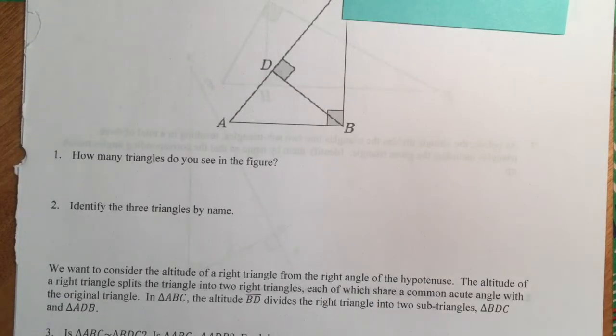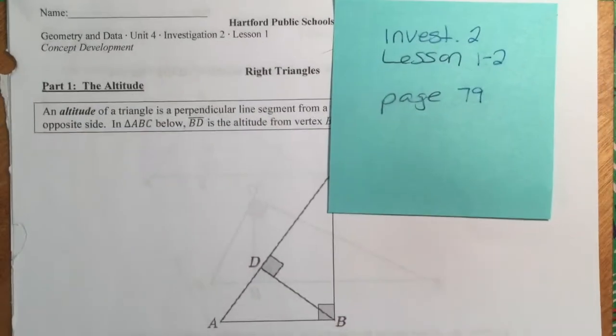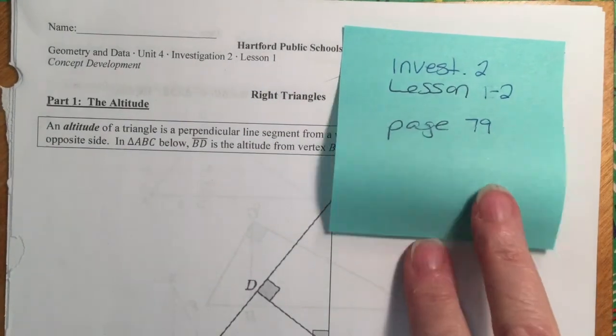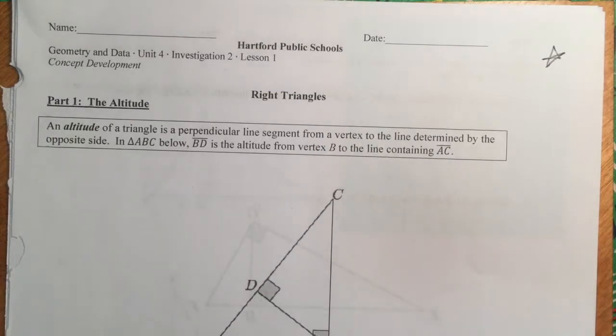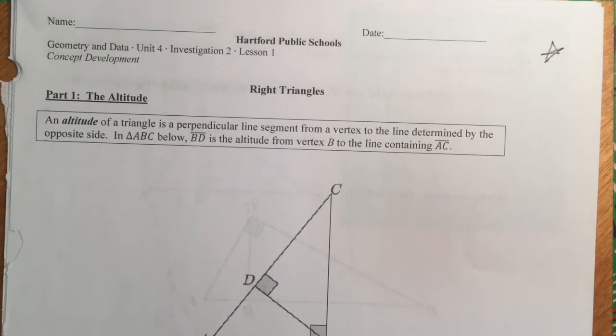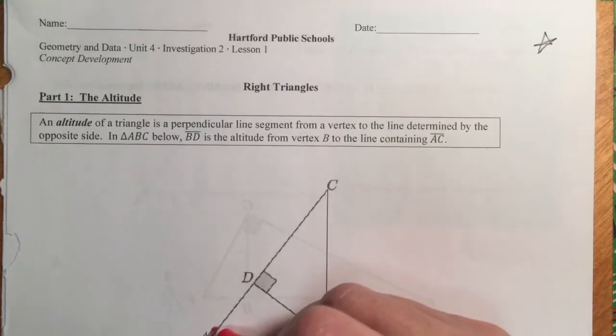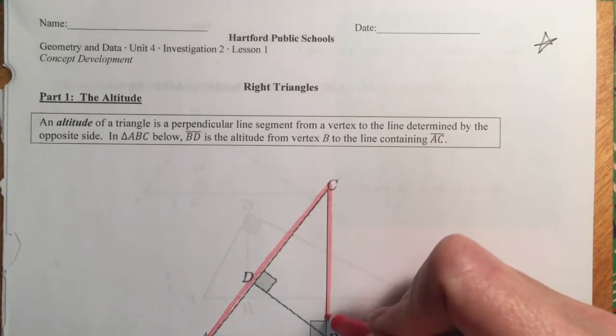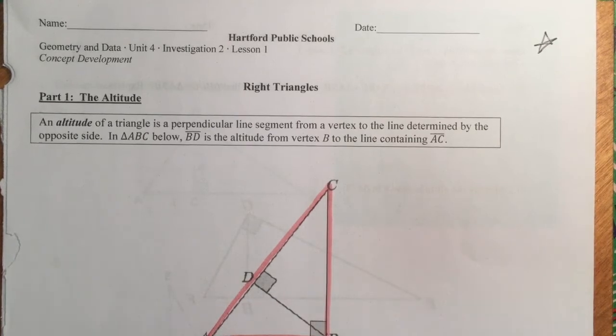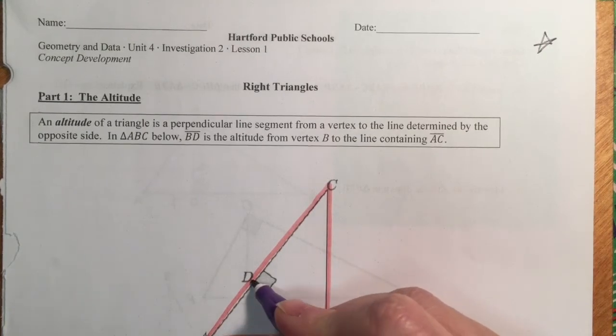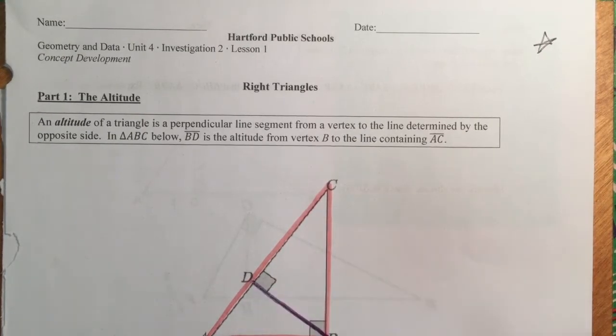All right, so we're moving on to page 79, and we're going to talk about what happens when you draw an altitude in a triangle. So here we have a big triangle ABC. I'll make this one be pink color. And we're dropping an altitude from point B. And we're going to go down like this and make it be at a right angle to the other side. Okay, and it cuts it into two other triangles.